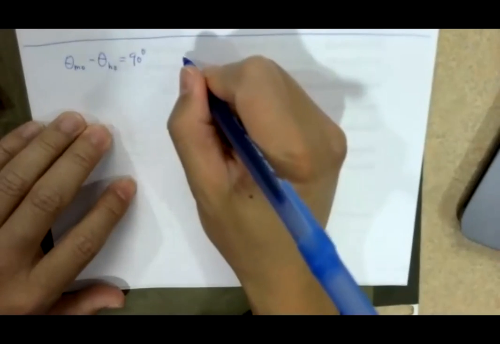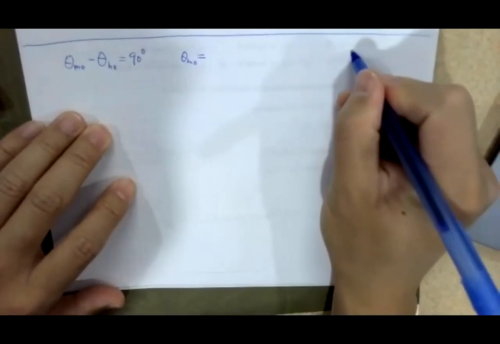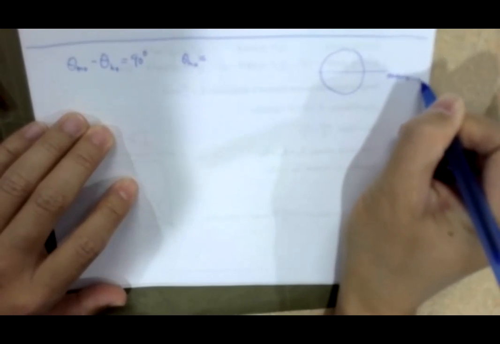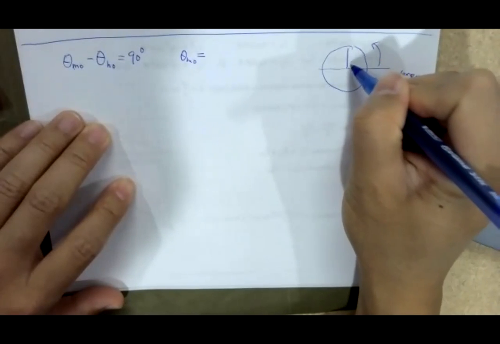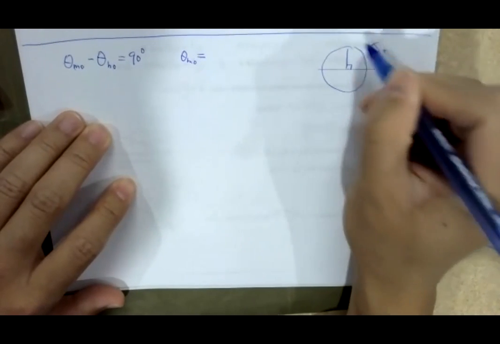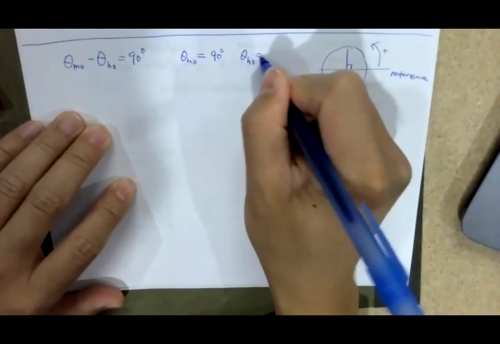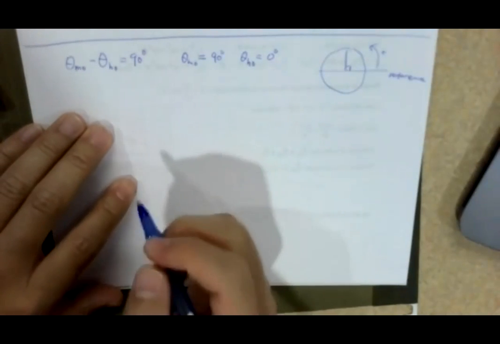And then the initial position for the minute arm, if you look at the clock like this, if you take the horizontal line to be your reference line, then counterclockwise to be positive. Then the minute arm should be at 90 degrees, right? That's the positive direction. Your hour arm initial should be at 0 degrees because that's the reference line, okay?